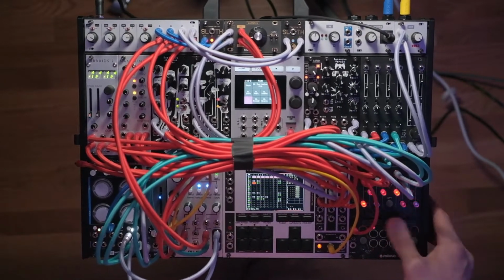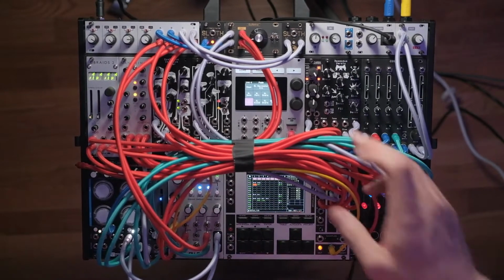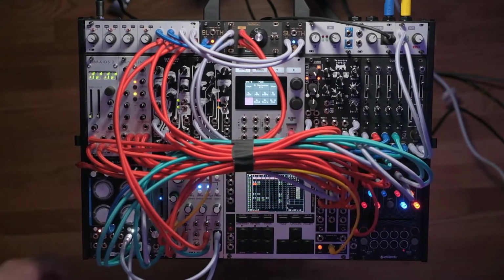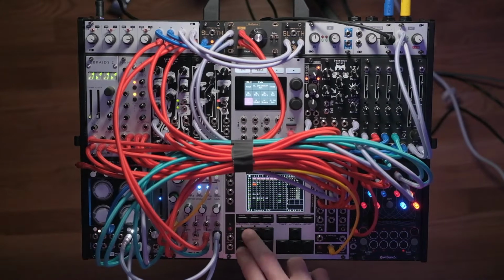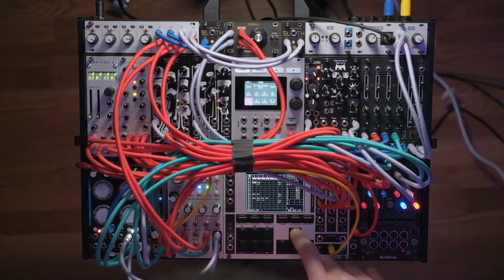Even with nothing in it, it still gets crazy, which is not true. There's a little bit of noise coming from the Bitbox Micro, but I kind of don't care. For a small setup like this, it really doesn't matter. And noise is fun anyway. So that's drums. Let's play bass.